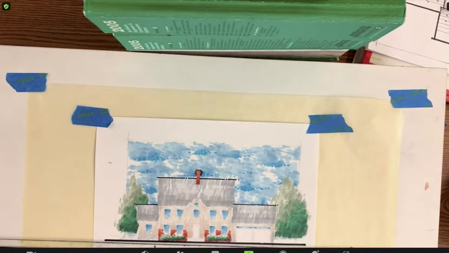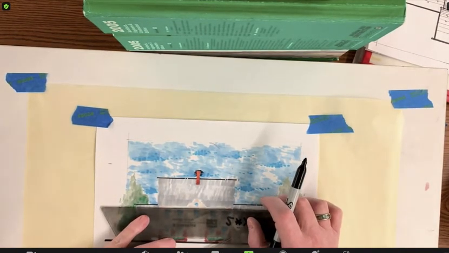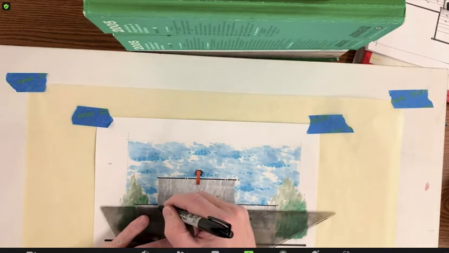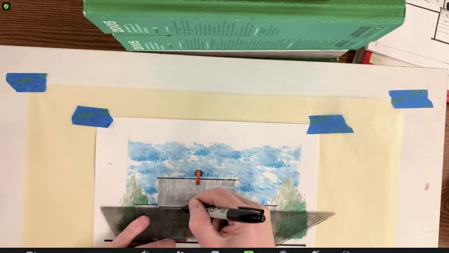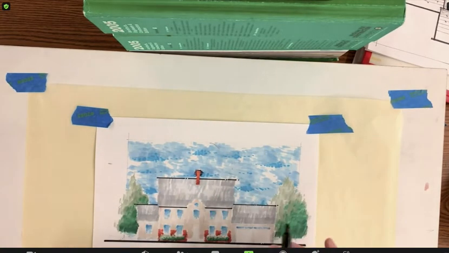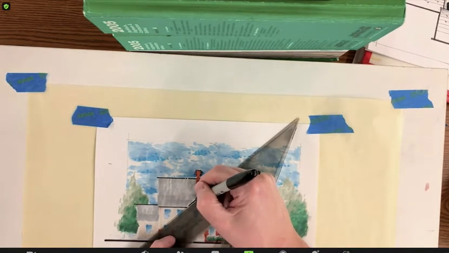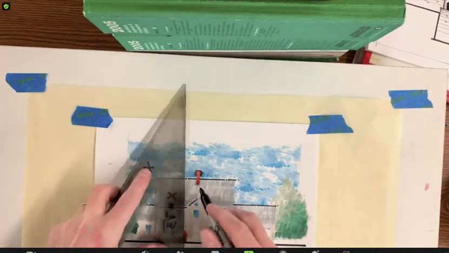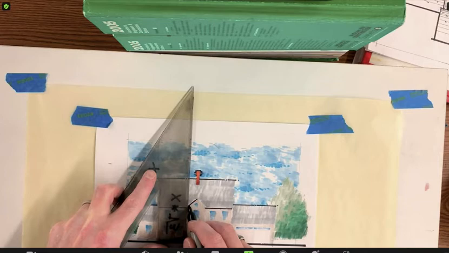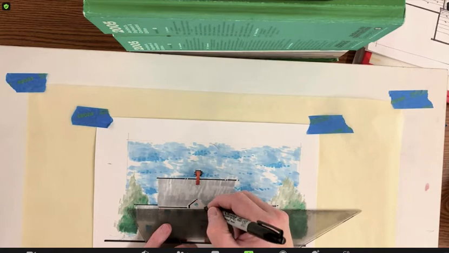Okay, I'm going to do the shadows at the same time that I'm doing the profiles. And I'm just going to go ahead and use my triangle. Now, what you'll find is that on Bond, your Sharpie is a lot less likely to smudge, so that's good.